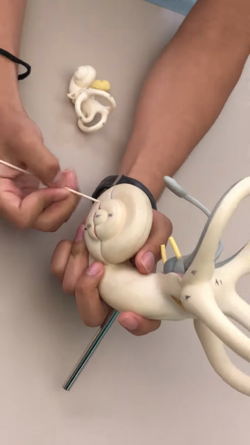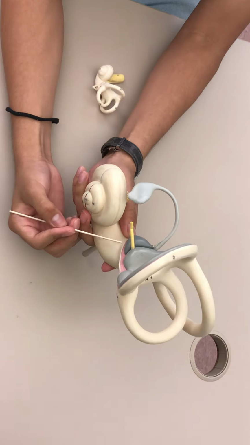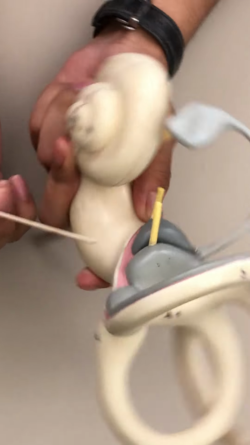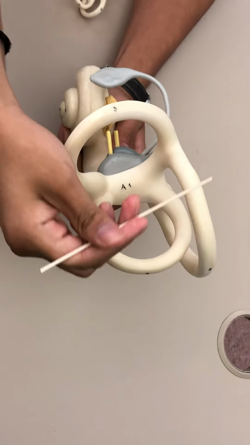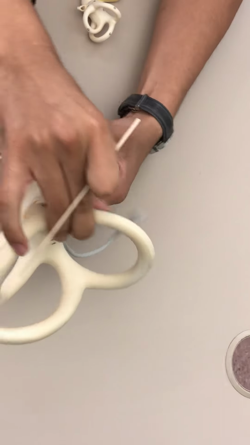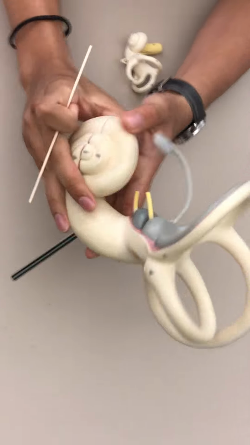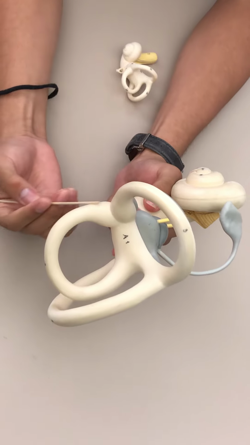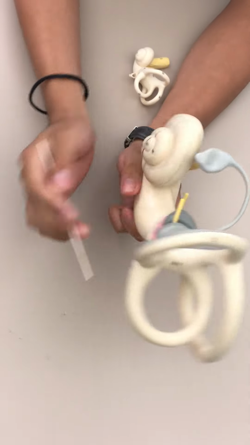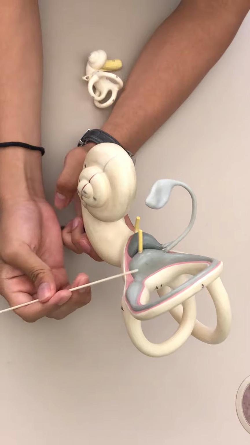We have cochlea. We have our vestibule that divides itself into utricle and saccule. We have our ampulla. We have our semicircular canals, so the anterior, posterior, and lateral. We have our oval window and our round window. One more thing you guys might need to know is that the white stuff, the bony part, is going to be called bony labyrinth, and the gray part is going to be called membranous labyrinth. Okay?